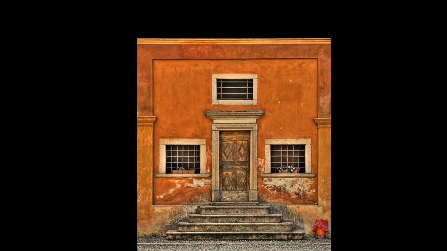We're going to be going over symmetry. So in your frame, it should be symmetrical. If you divide the frame in half, the left and the right side are going to be pretty much the same. It doesn't have to be perfectly symmetrical, but very close.